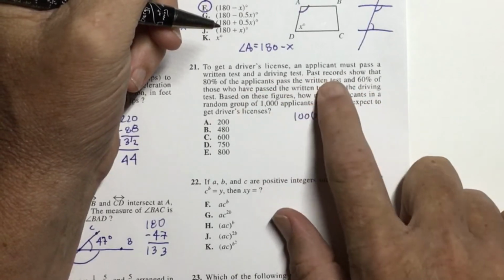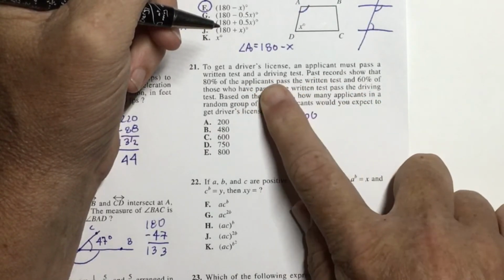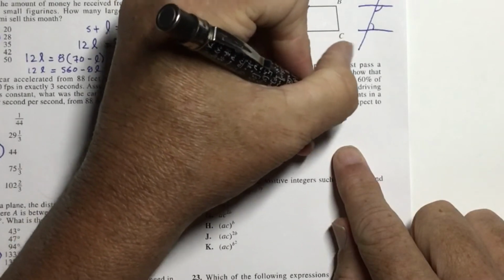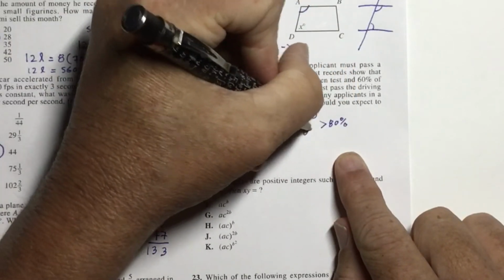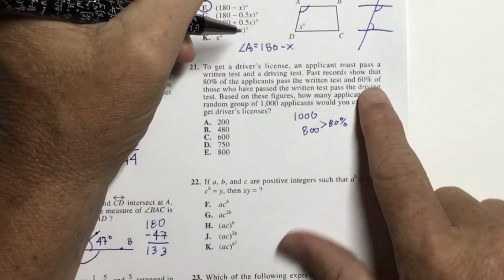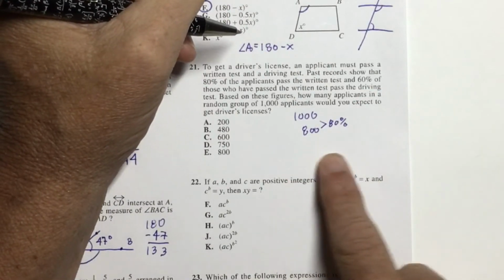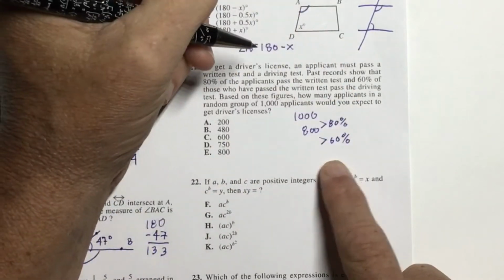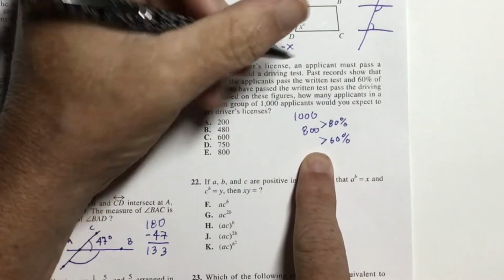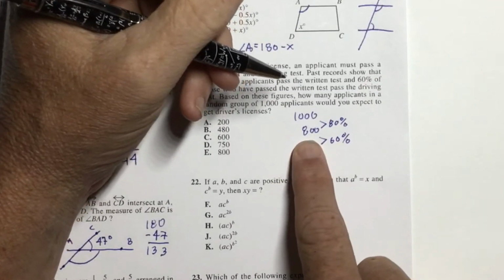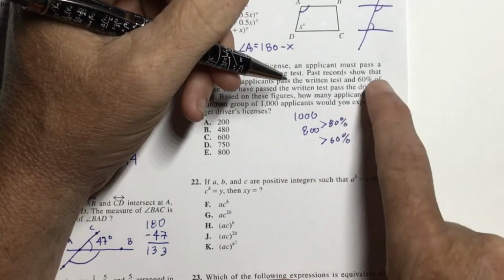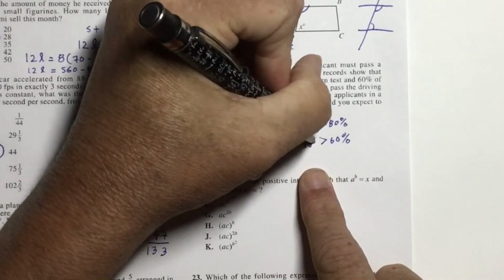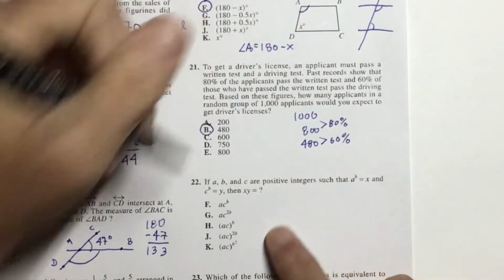and 80% pass the first stage, which is the written test, so 80% of 1,000 is 800, and 60% of those 800 pass the driving test, so 60% of those 800 would be 480. 10% of 800 is 80, and I need 6 times that. 6 times 80 is 480, so 480. There you go.